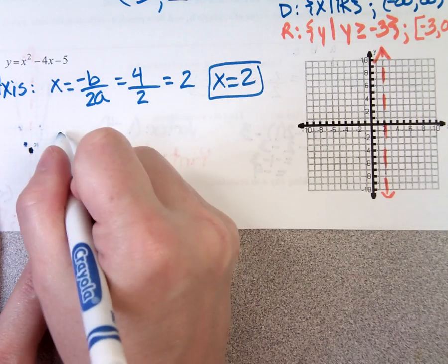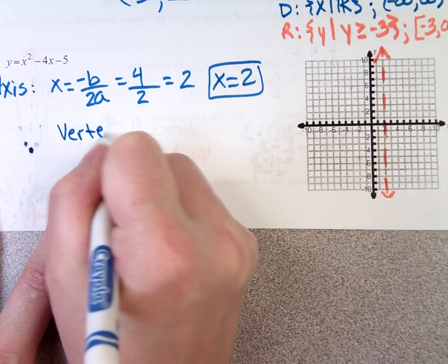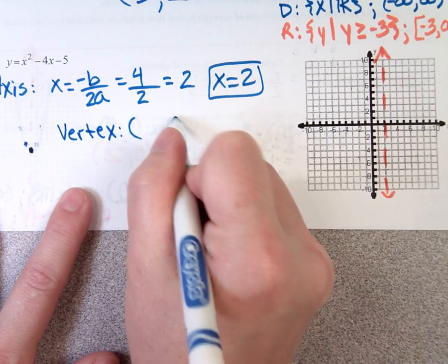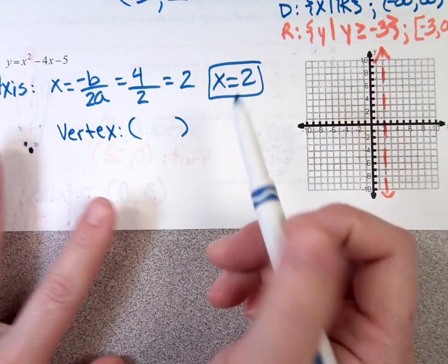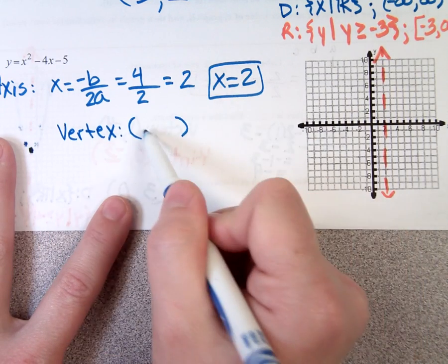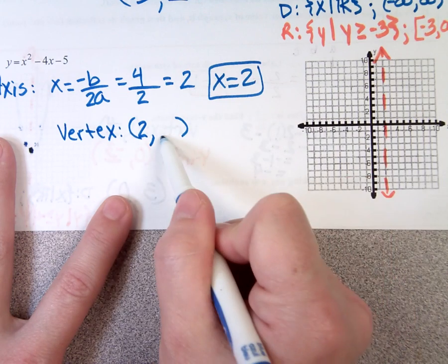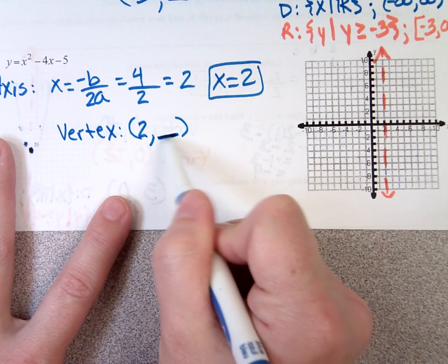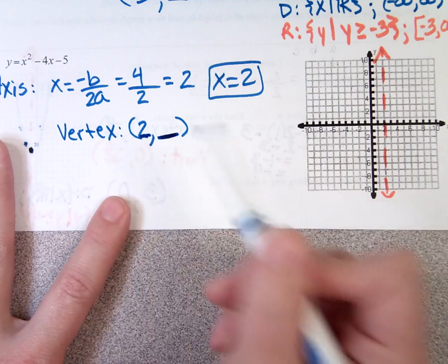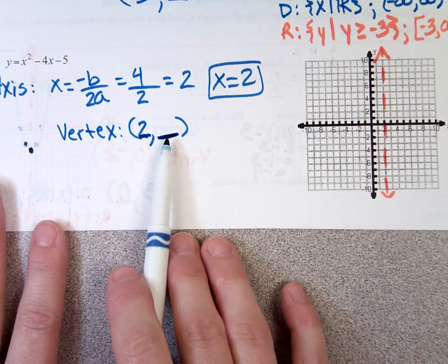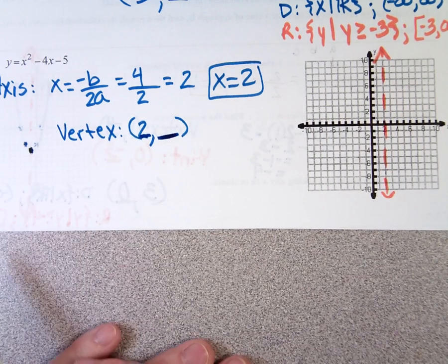All right, next thing up is finding the vertex. And I already know something about him. What do I know? The 2 is the x value. So whatever your axis of symmetry is, that's the x coordinate to your vertex. I want to see if you can find the y value without me saying a word.